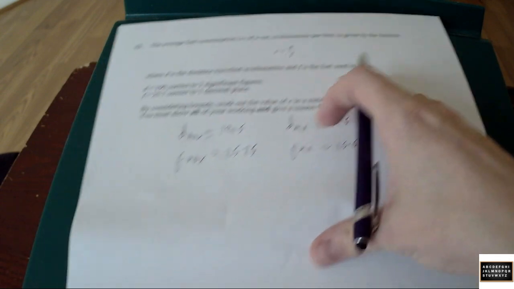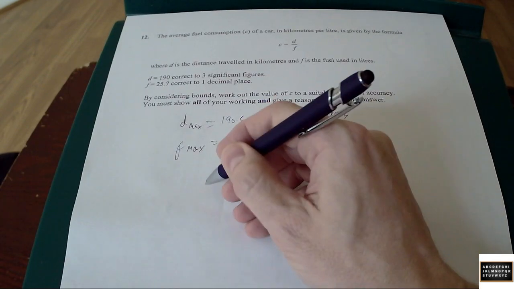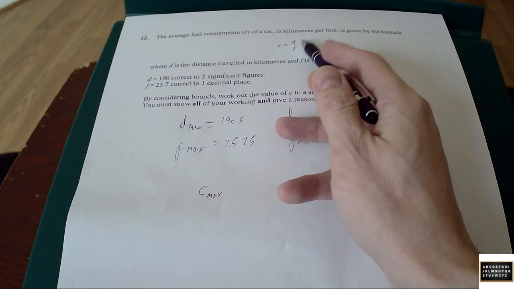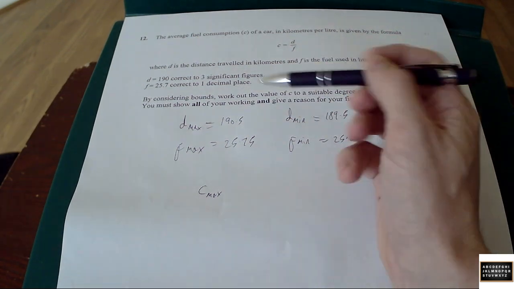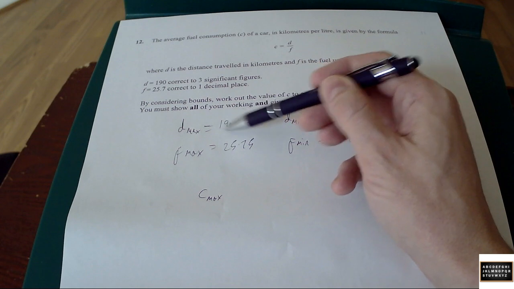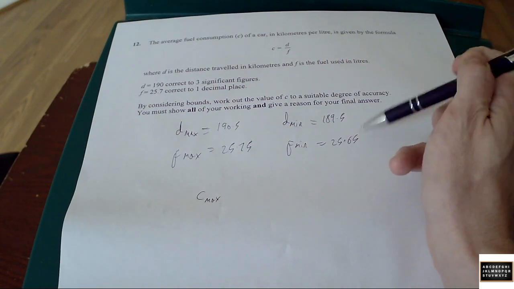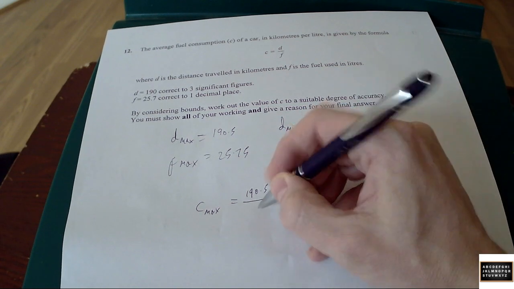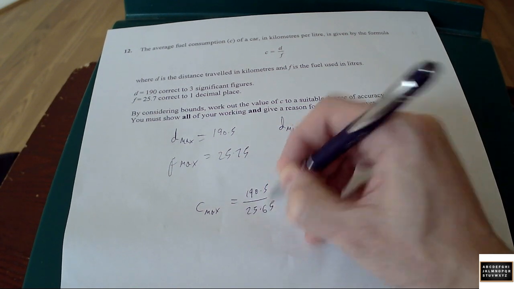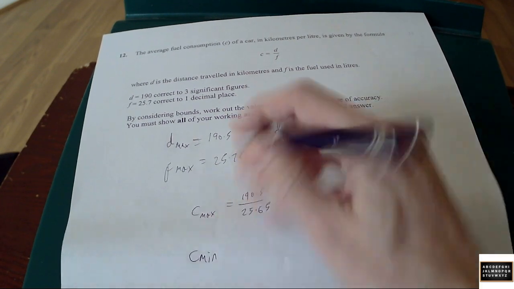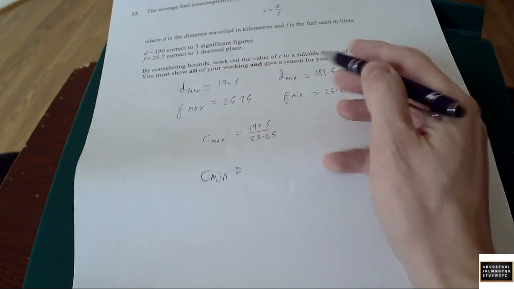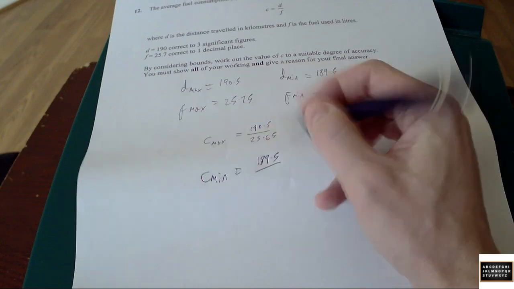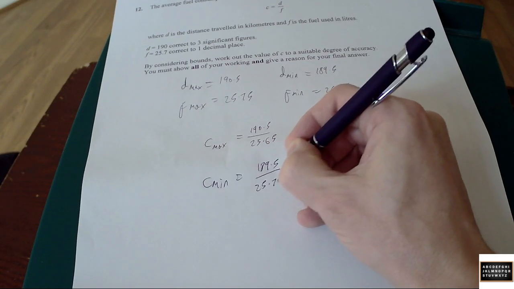Again, 2 decimal places. The C max, so the value for C, D divided by F, will be the topmost D divided by the minimum most F. So 190.5 divided by 25.65. And the C minimum for C will be the smallest value for this, so 189.5, divided by the maximum value for that, 25.75.